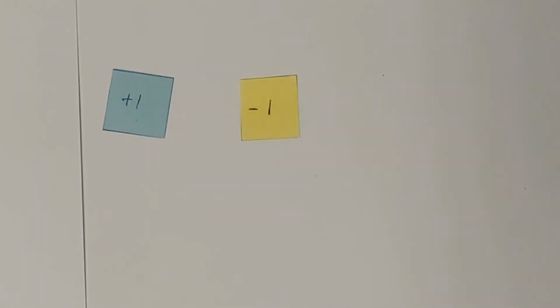So today we're going to be looking at addition, and we're going to be looking at adding positive numbers and adding negative numbers. How we're going to represent those today is these blue tiles right here. They're going to represent our positive ones, and these yellow tiles are going to represent our negative ones.